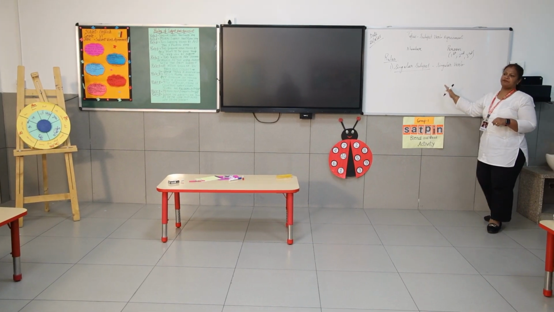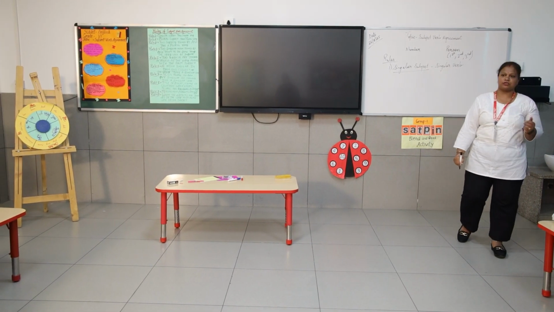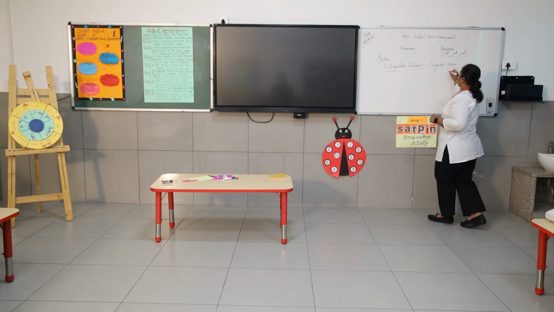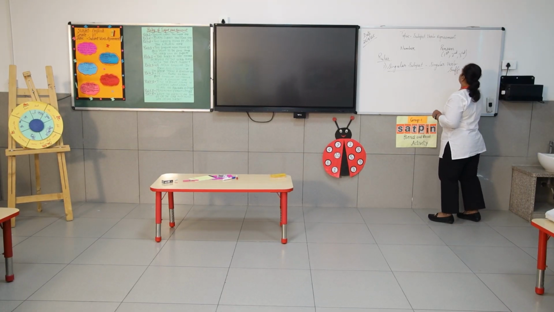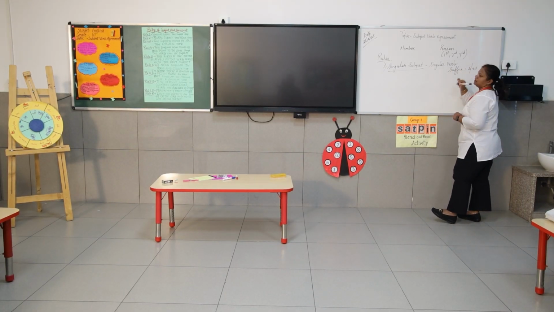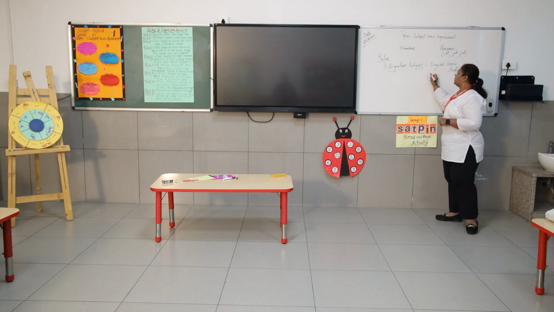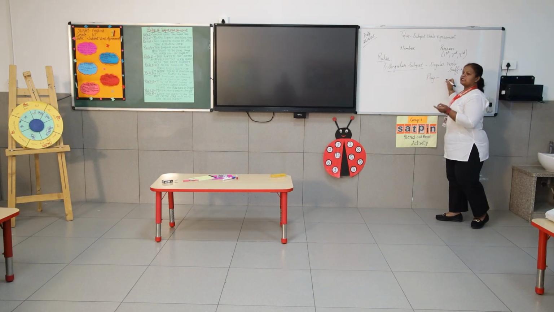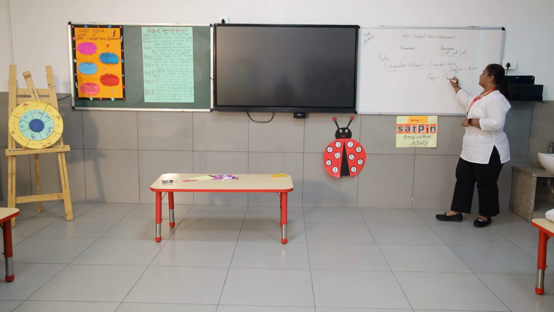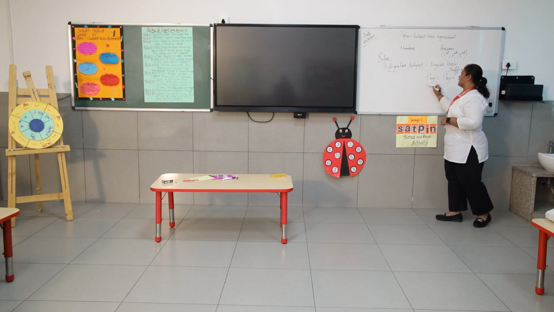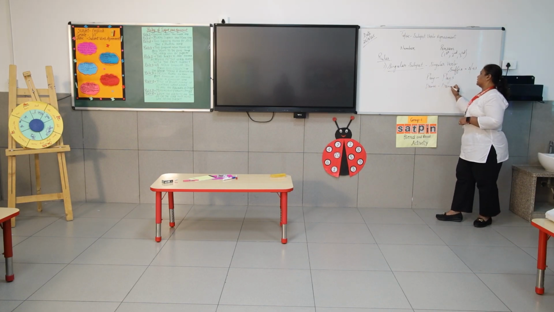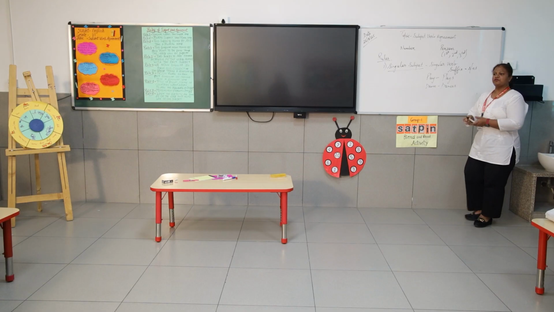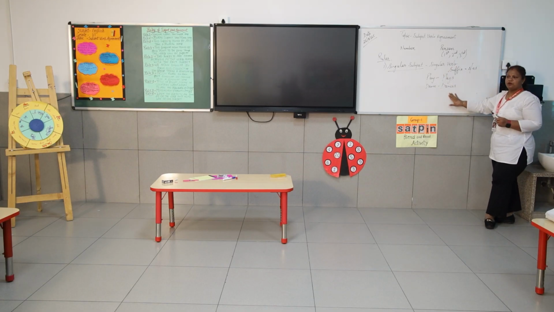So how do we identify that the verb is singular or not? It will have a suffix s or es. So the verb play in singular form will become plays. Dance, dances. So whenever we are changing a verb to singular form, we will add s or es.